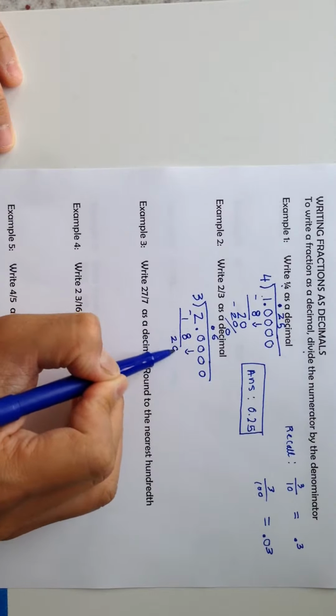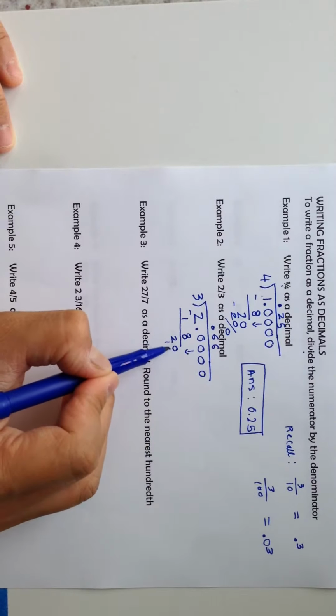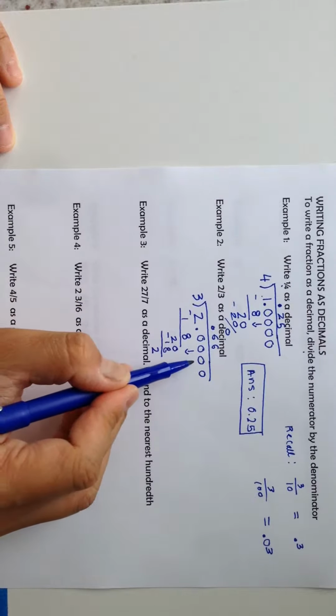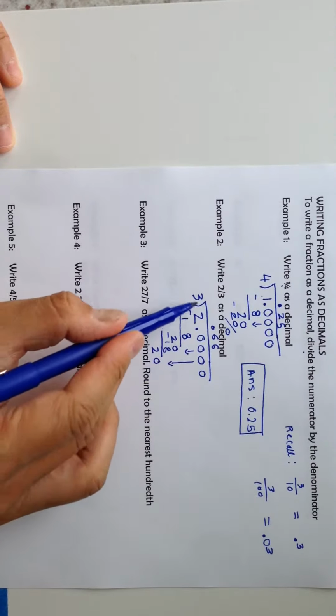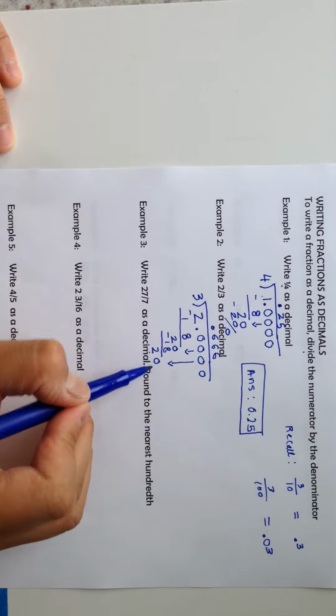Bring down the 0. 3 goes into 20 6 times again. 6 times 3 is 18. Subtract, I have a remainder of 2. Bring down the next 0. 3 is going to go into 20 6 times again. 6 times 3 is 18 again.